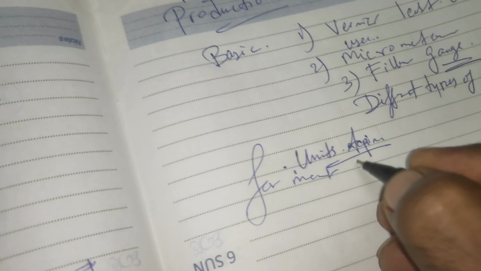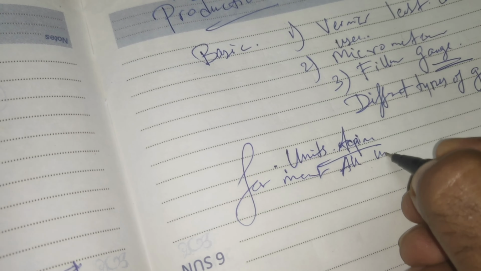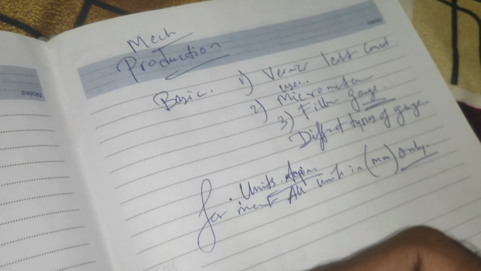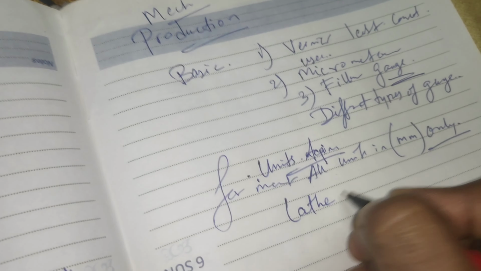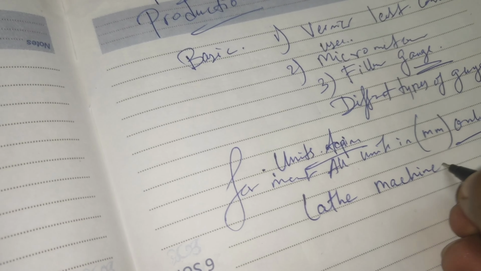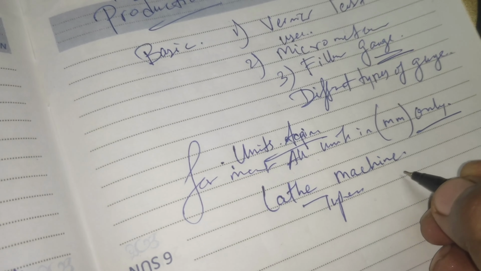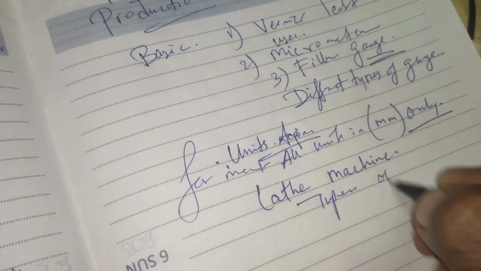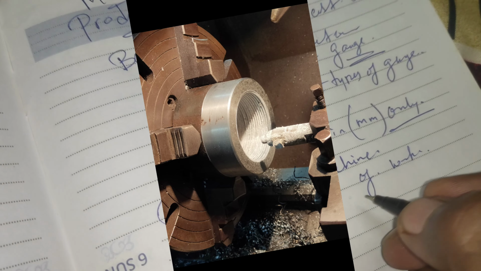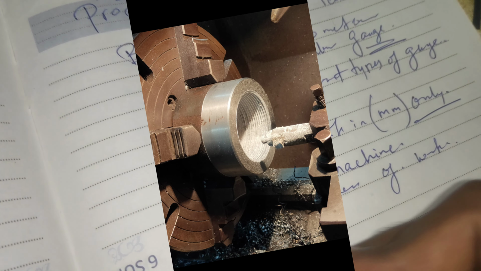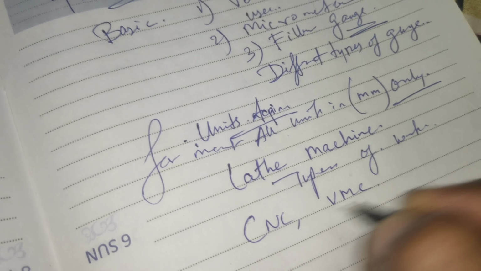All the units will be in mm mostly, otherwise it will be specified in the drawing. So you have to refer to the drawing and make yourself comfortable with reading drawings. And then the lathe machine, you must be knowing the tool post and the other tools which will be used, like types of tools and how they work, like you make the drilling, threading, tapering, knurling and all.